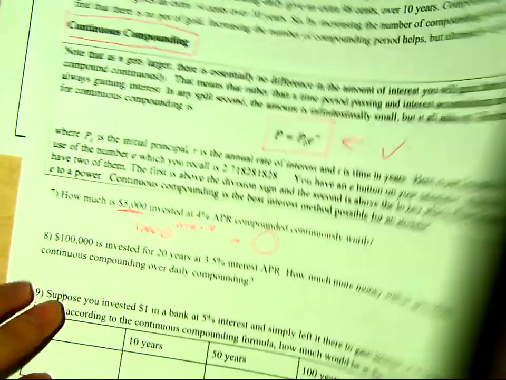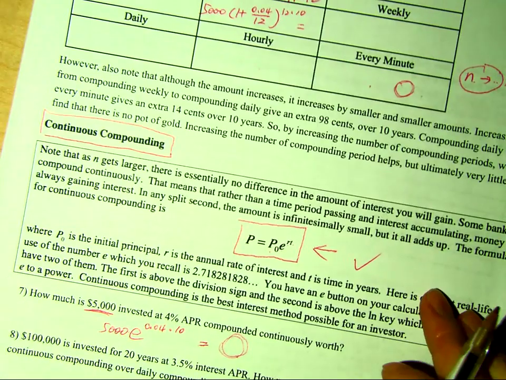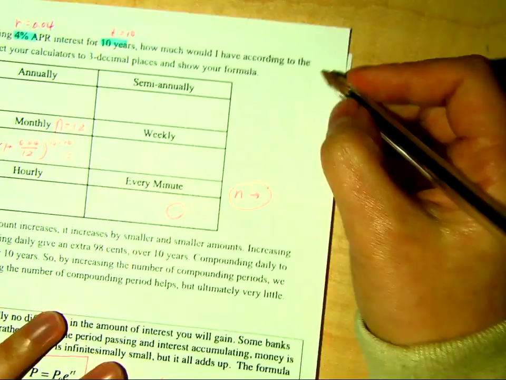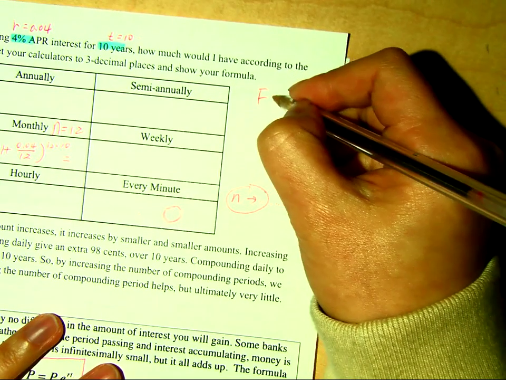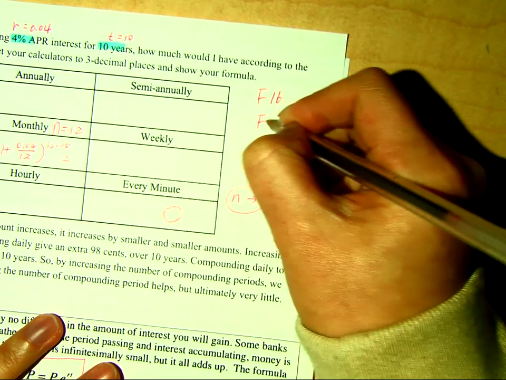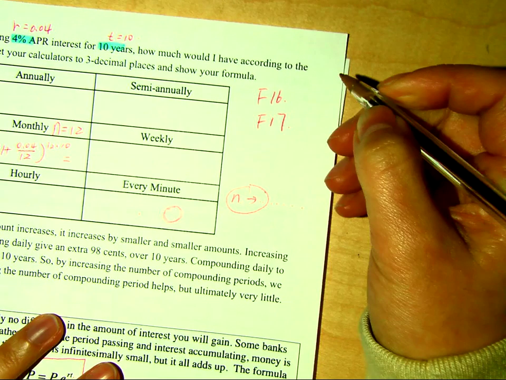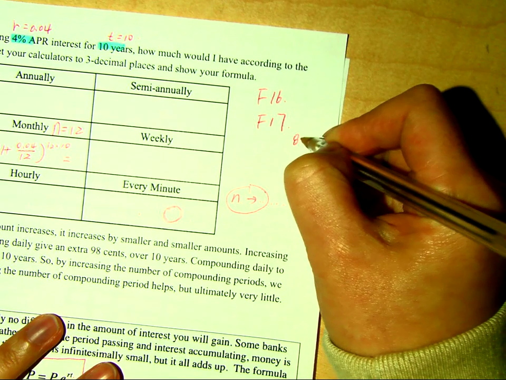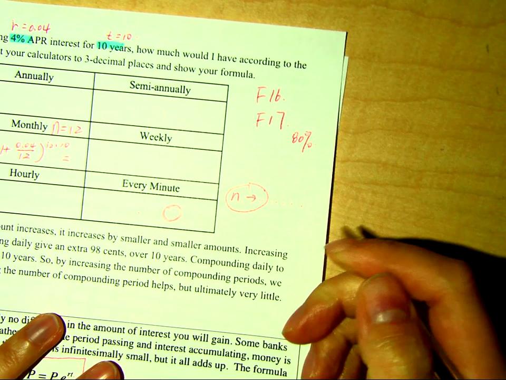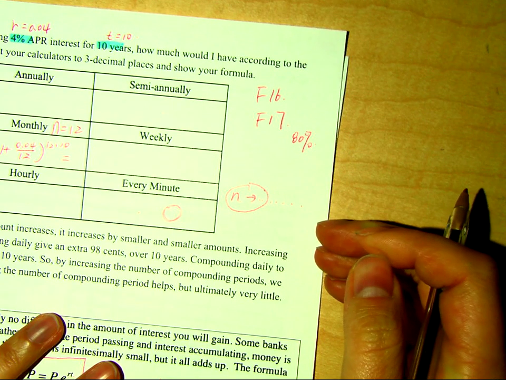And then you can practice more by doing the homework. I need you to finish all the homework. And then we also did IXL today. It's F16 and F17 on the Precal. I need you to make an 80% SMART score to get 100.